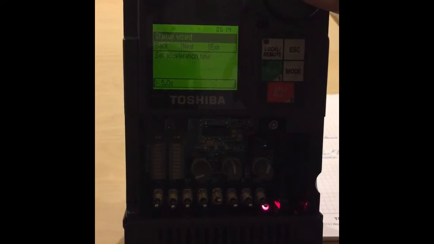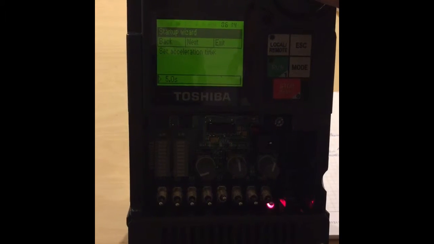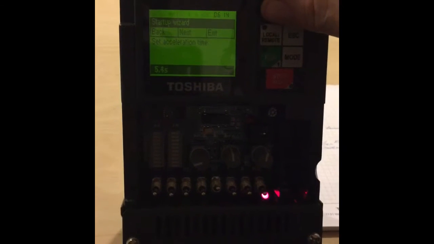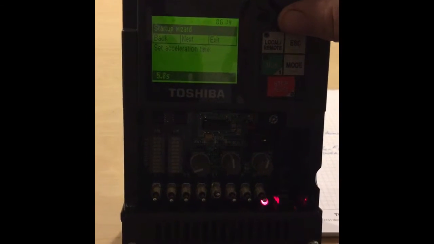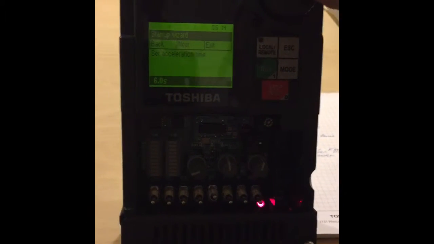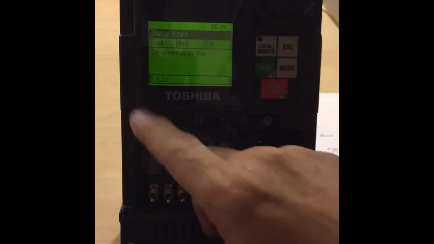Just for programming, I'm going to show you how to change it. I'm at 5 seconds. I highlight it. It gets darkened. I'm going to go to 6 seconds. I'm changing it clockwise. I went to 6 seconds. I save it again. The highlight goes away.